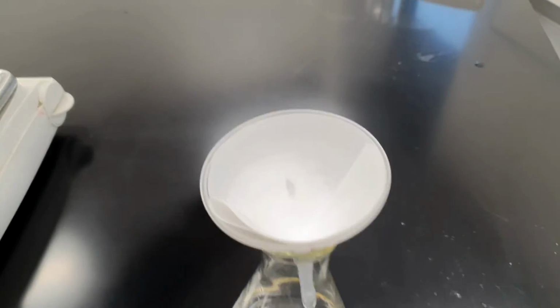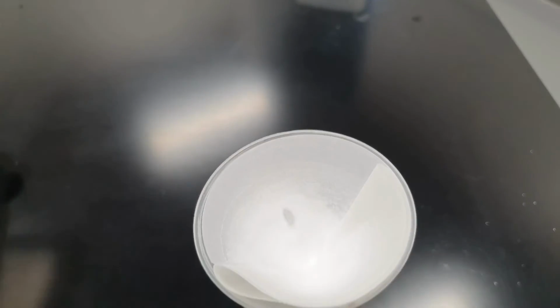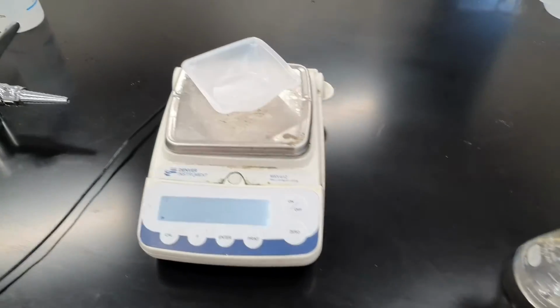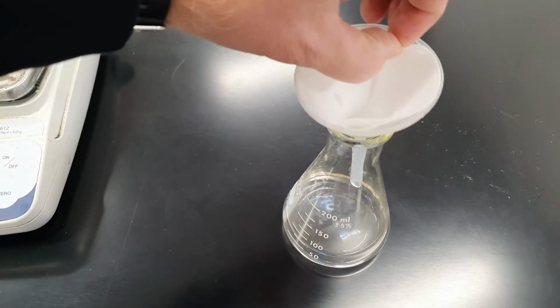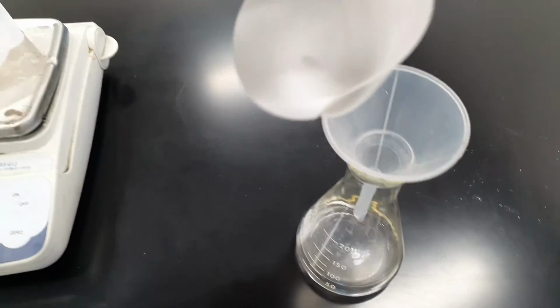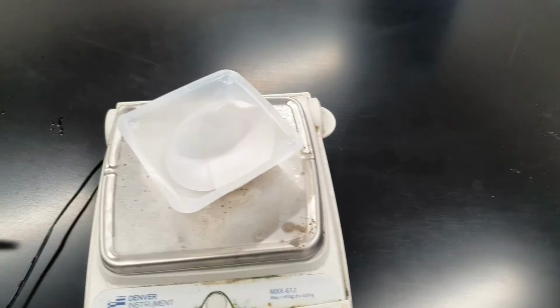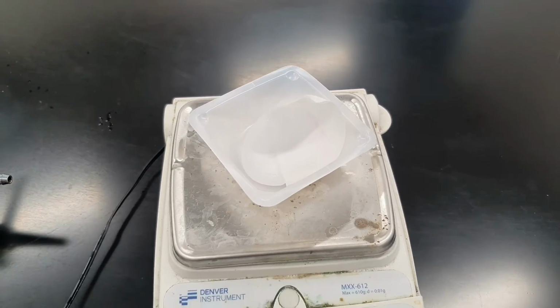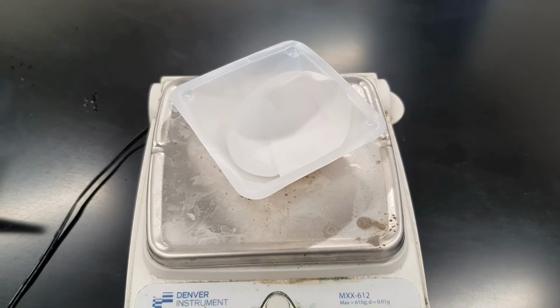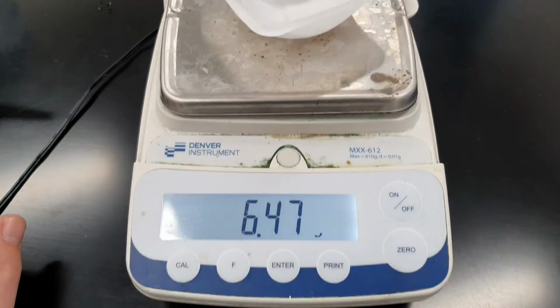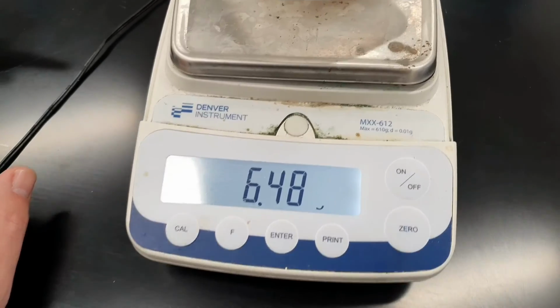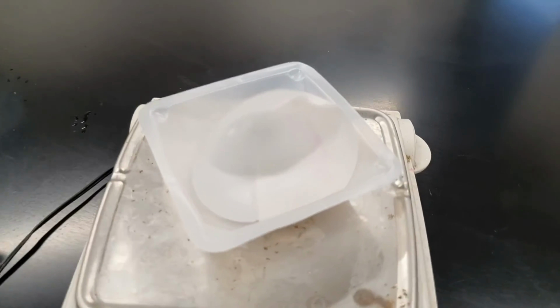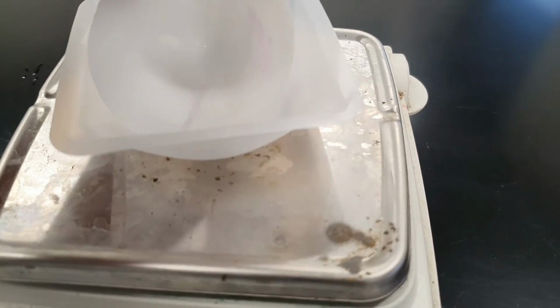So what we're going to do now is weigh this. I'm going to put a weigh boat on and zero my scale. I'm going to take this and let's see how much product we made. If we remember, the filter paper had a weight of 1.04 grams. So if we look here, it's 6.47 grams.